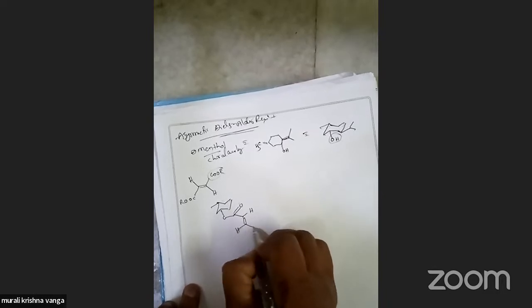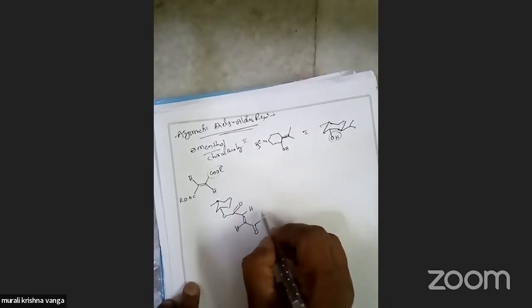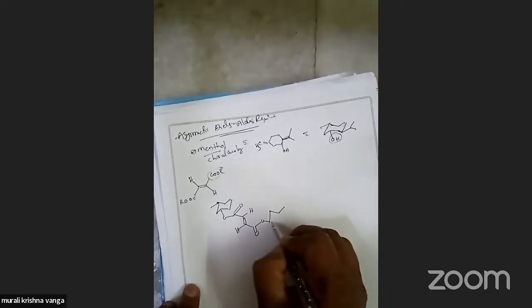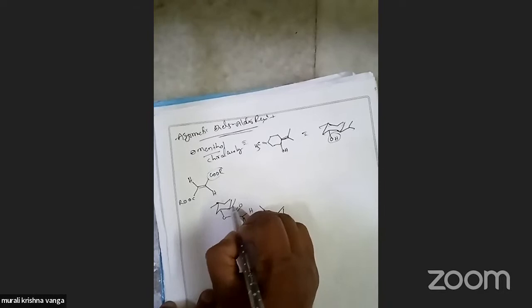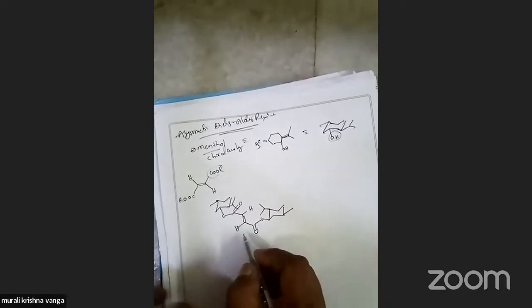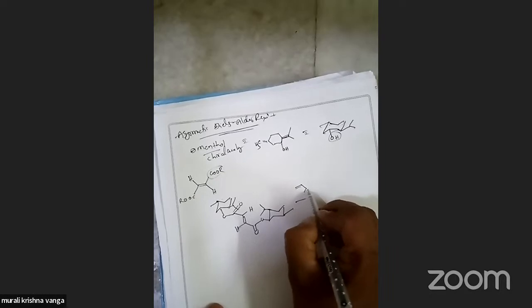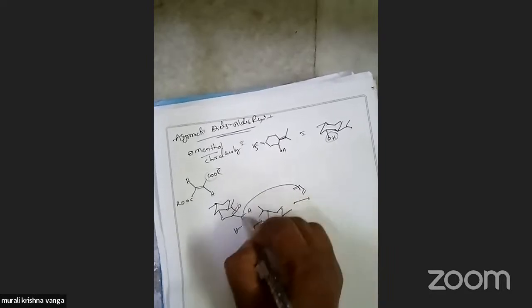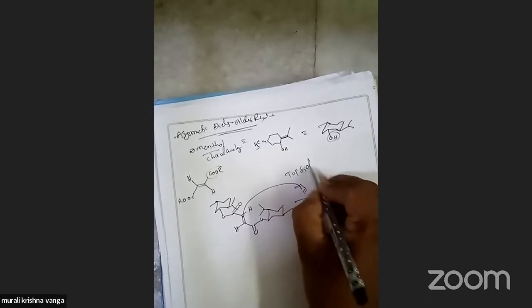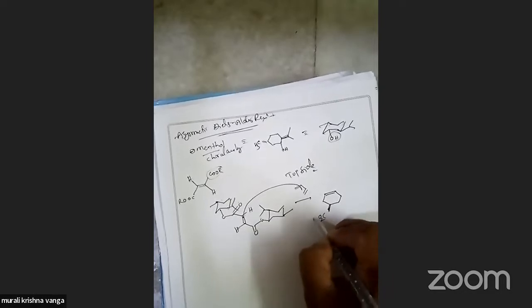Hydrogen, here hydrogen, double bond O. This isopropyl and methyl. When we take the diene and the dienophile, the dienophile approaches from the top side only. Then the corresponding compound is, R and R. This formation takes place. Okay, this is the compound.